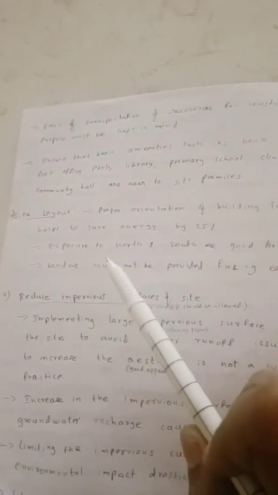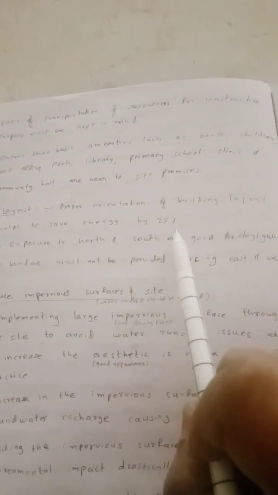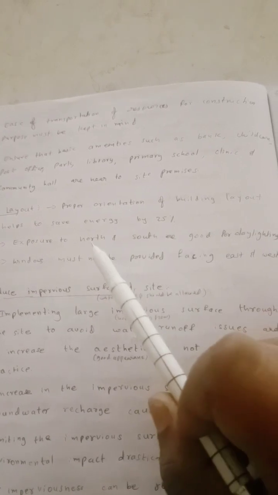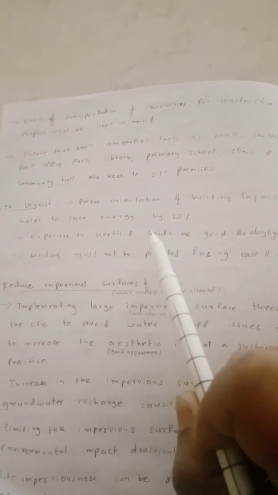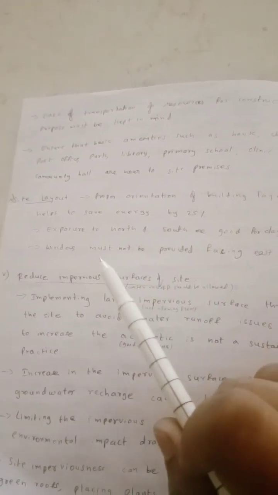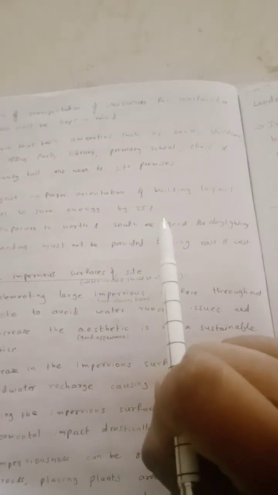Next, site layout. Proper orientation of building layout helps to save energy by 25%. So if we orient the building properly, we can save up to 25% of the energy.